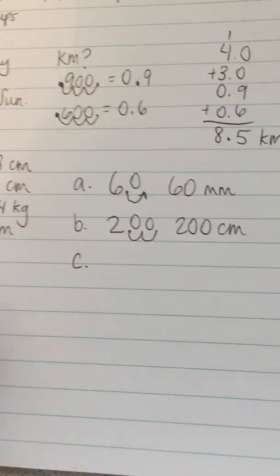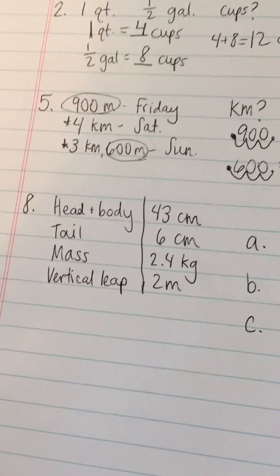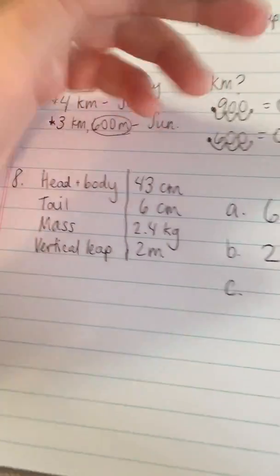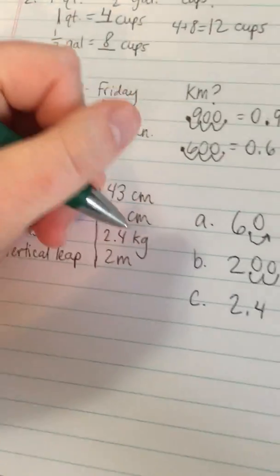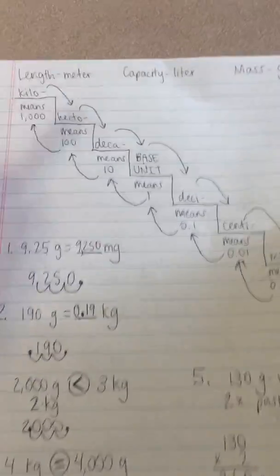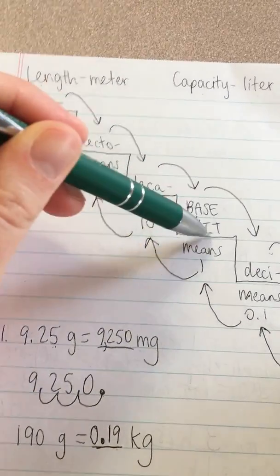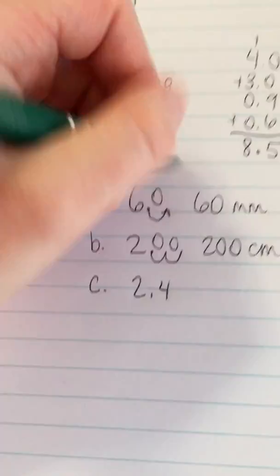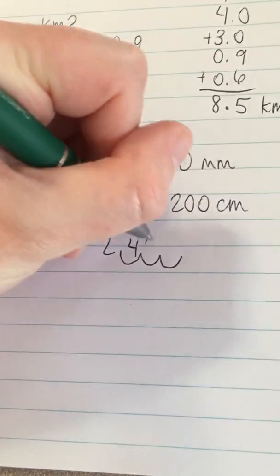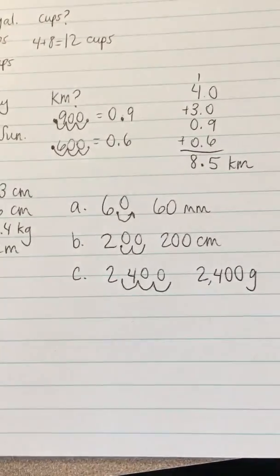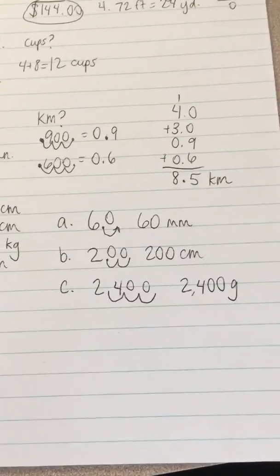One more, part C, says, what is the mass of a typical royal antelope in grams? So right now the mass is in kilograms, okay? So I have to get from kilograms to grams. So I'm gonna look back up here, kilograms to grams. So I'm gonna move 1, 2, 3 to the right. And obviously in both of those, you put a 0. So my answer is 2,400 grams. Pretty easy, that last one, because all you have to do is move the decimal, okay?